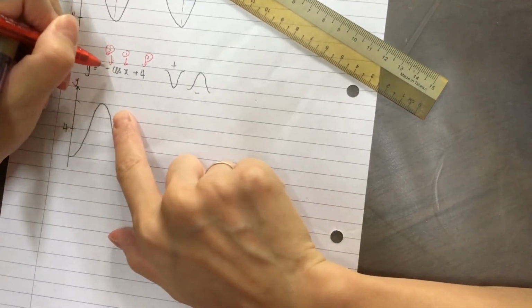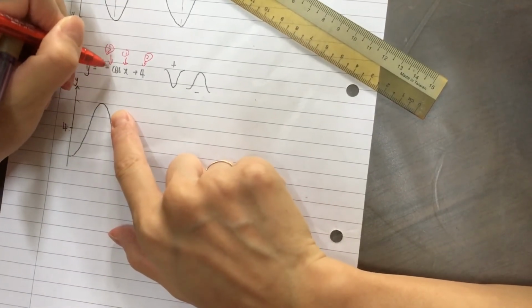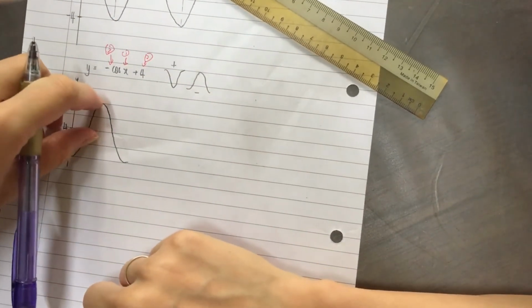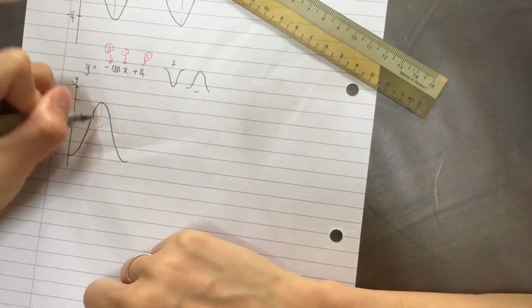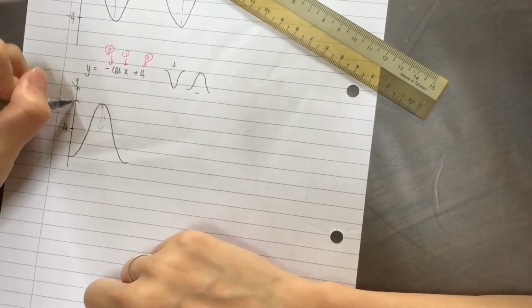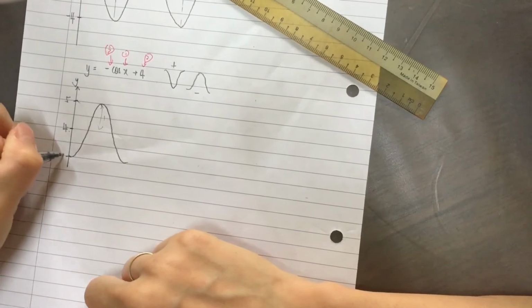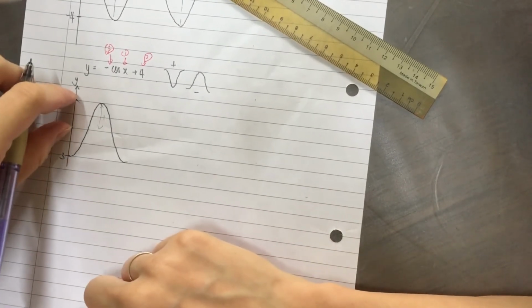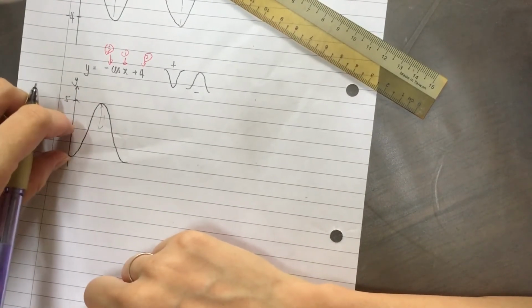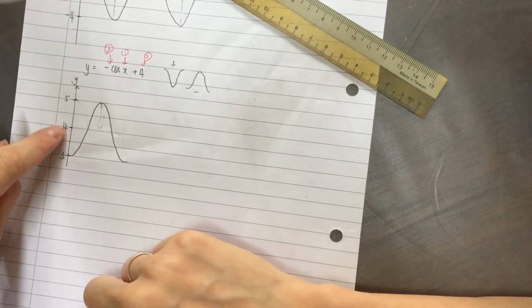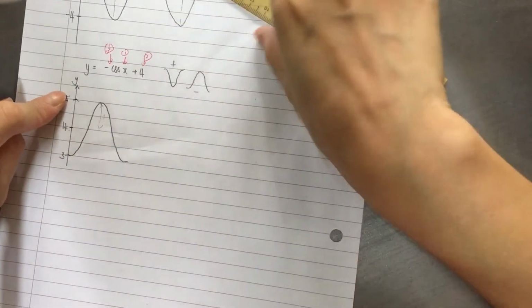The amplitude actually doesn't have any number, which means 1. So your amplitude is 1 unit. This is 1 unit, this is 1 unit. So we know that this value will be 5 and this value will be 3. Why? Because this amplitude is 1 and this one is 1 also. So 4 minus 1 is 3, and then this one you plus 1.